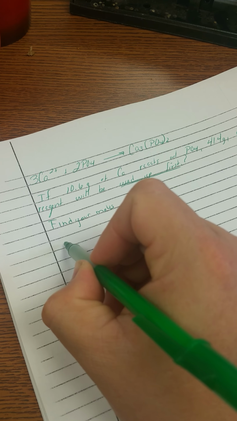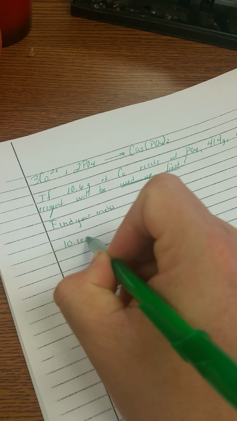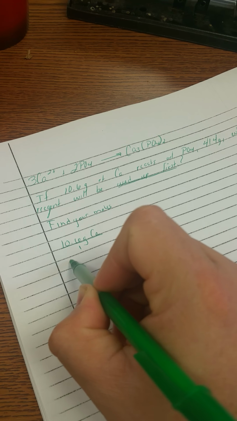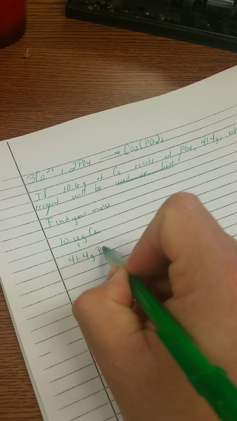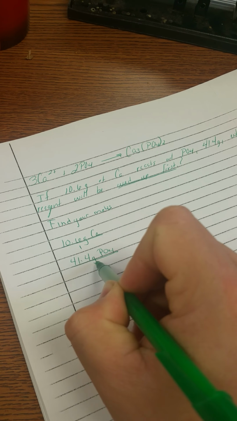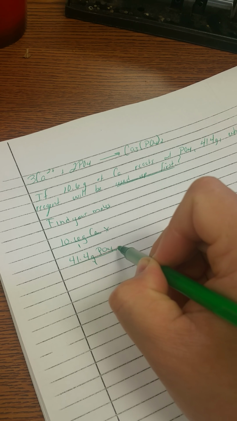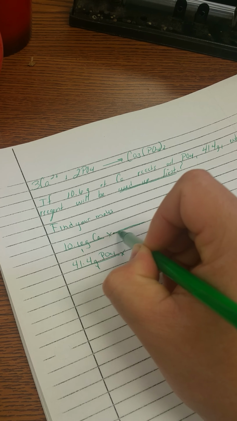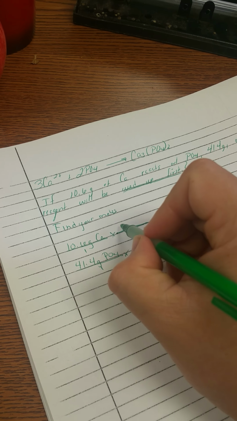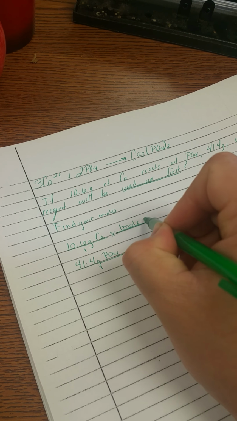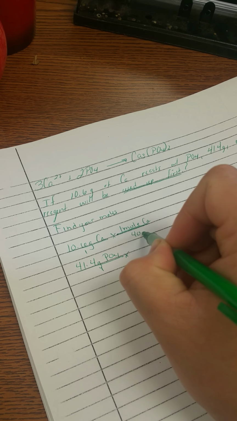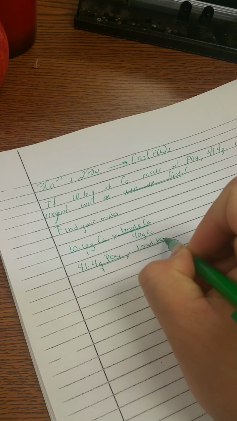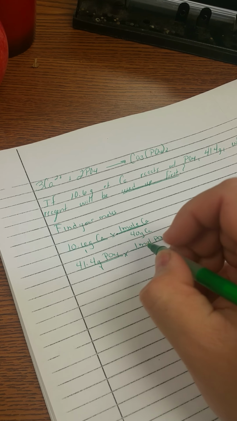Now, we're given 10.6 grams of calcium. You're going to put that over 1. And we're also given 41.4 grams of phosphate. You're going to put that over 1. Now, for those of you that don't know this, to go from grams to moles, we first have to use the molar mass. So we know that 1 mole of calcium has a mass of 40 grams of calcium. And we know that 1 mole of phosphate has a mass of 95 grams.